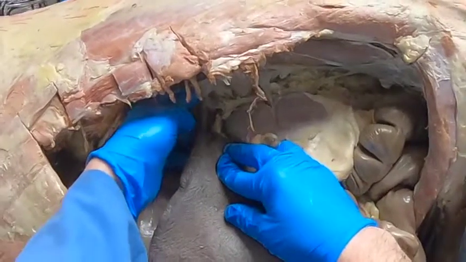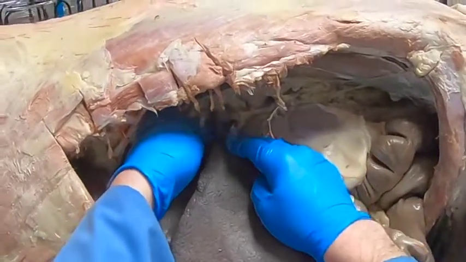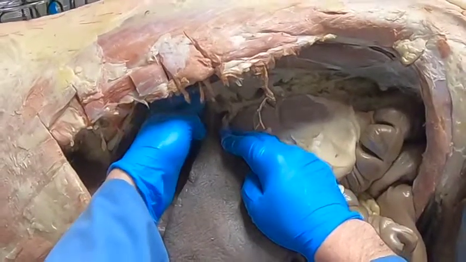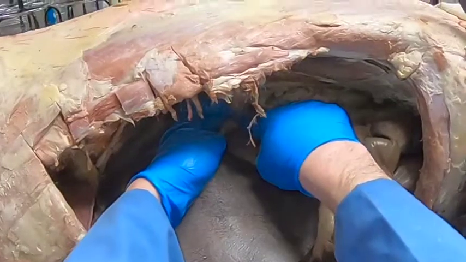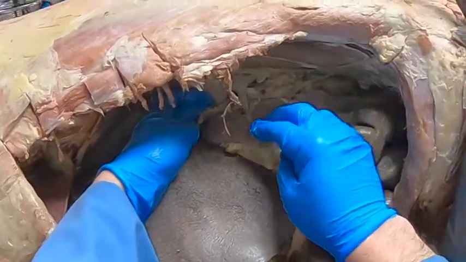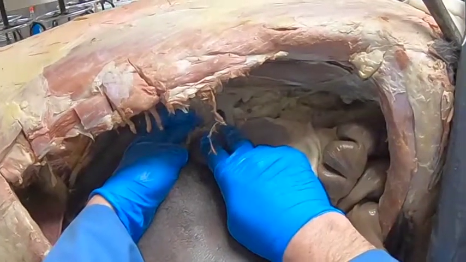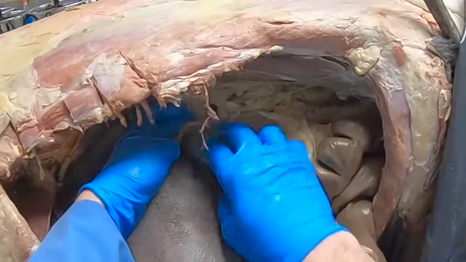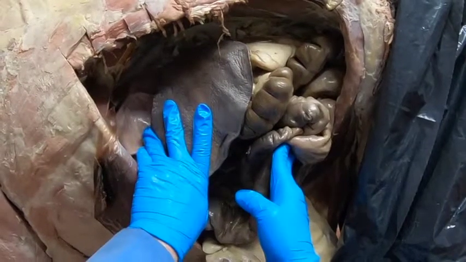We can see the celiac artery, which is going to branch very quickly after coming off, and more caudal to it is the cranial mesenteric artery, where Strongylus vulgaris migration can cause an aneurysm. That's about all we can see on this side. So let's go to the other side.